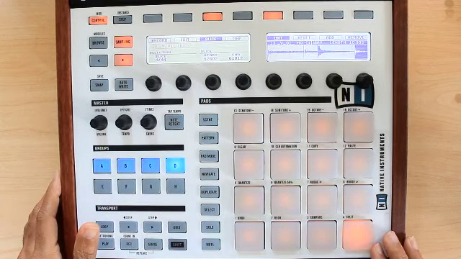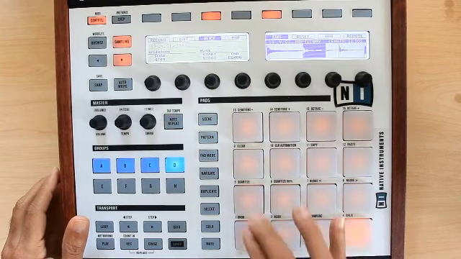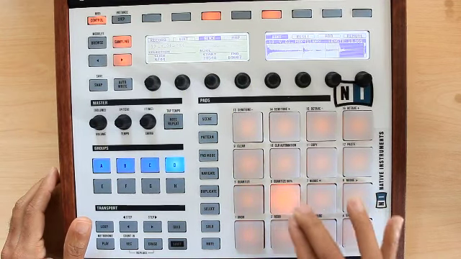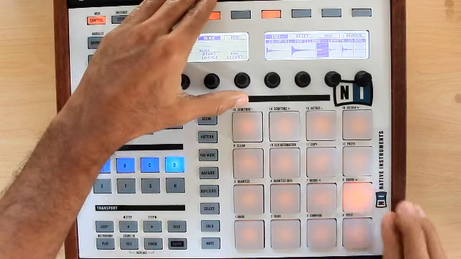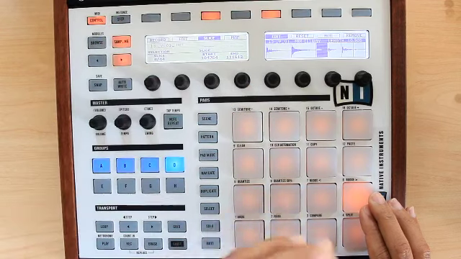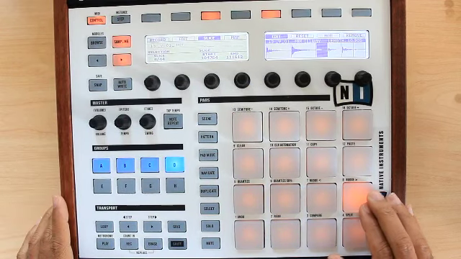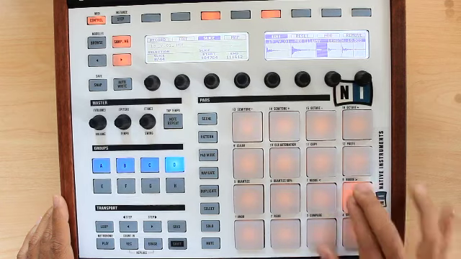So this one right here, we want to adjust the endpoint and bring it to about right there. What this is doing is just stopping it from clipping at the end, so you won't hear those cracks and pops at the end of your sample.